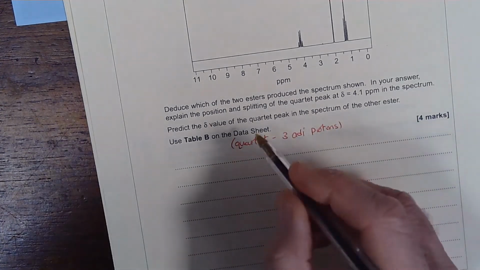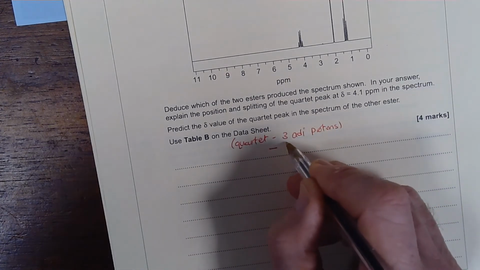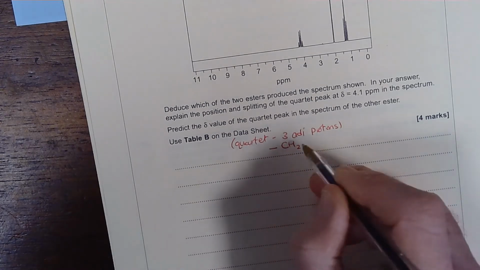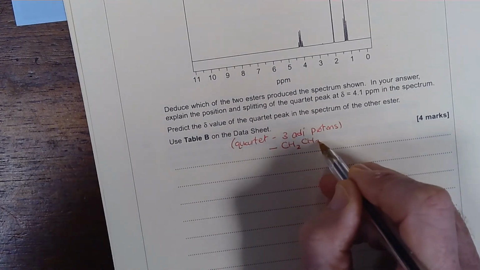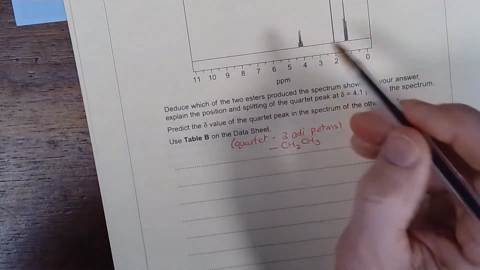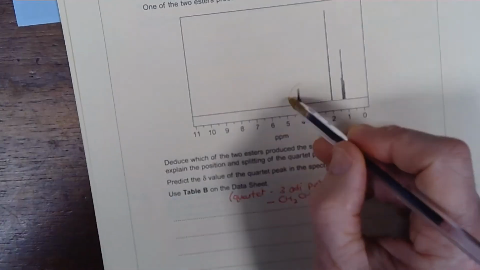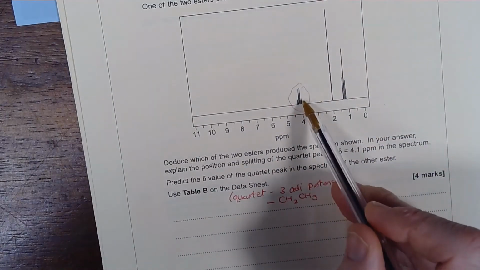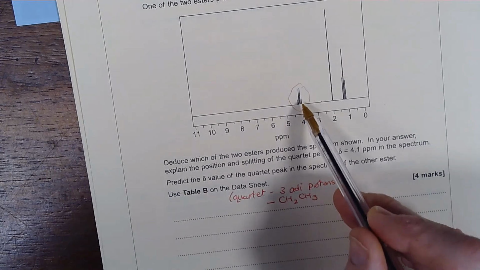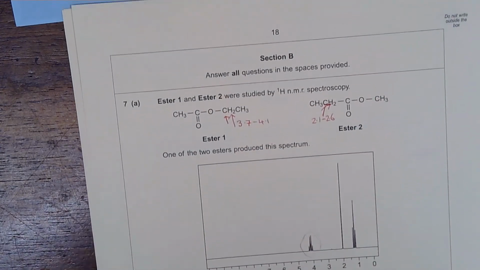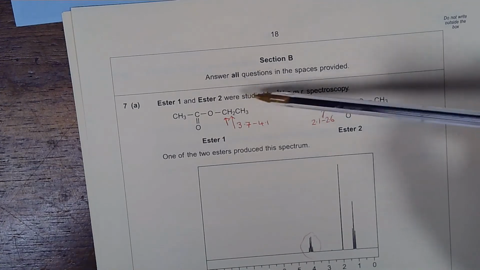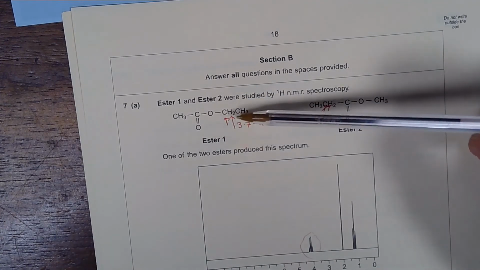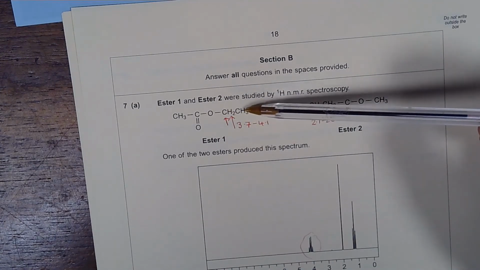So what we're looking at, of course, is an isolated CH2 group which is next door to a CH3. So where we have got the quartet, that tells us that is the CH2 which is next door to a CH3.